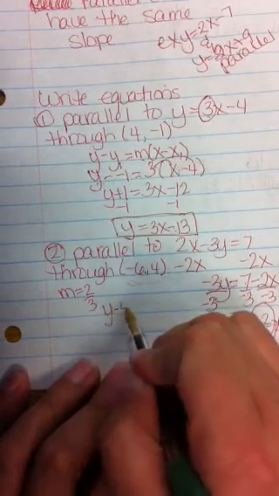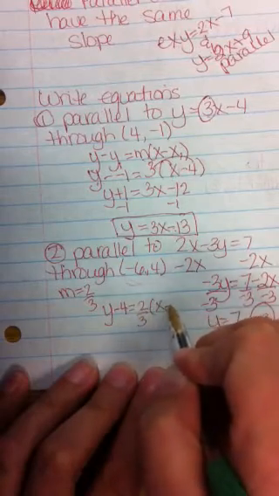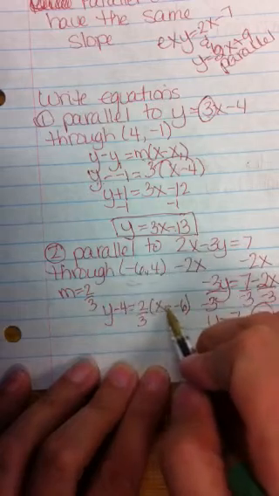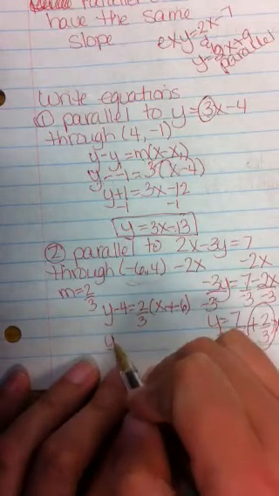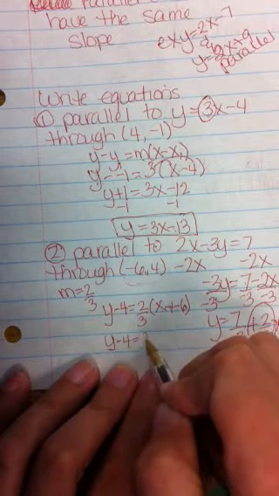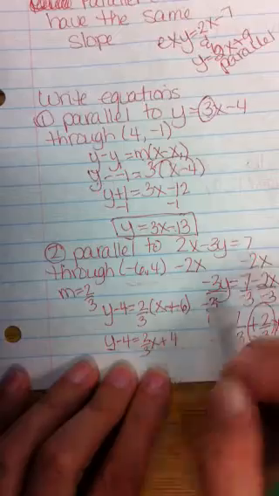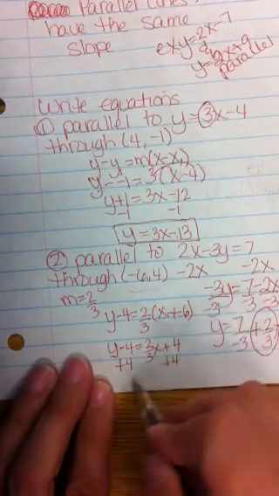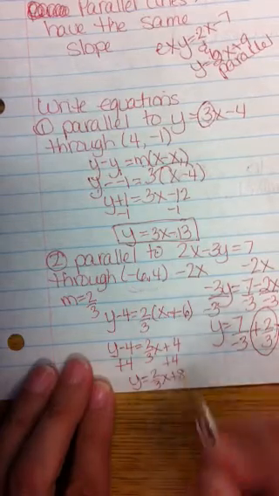So y minus 4 equals 2/3 (x minus negative 6). Now remember, x minus negative 6 really makes plus, and we distribute. So y minus 4 equals 2/3 x plus 4. Then we add 4 to both sides. So you get y equals 2/3 x plus 8.